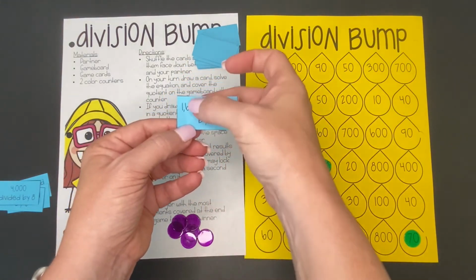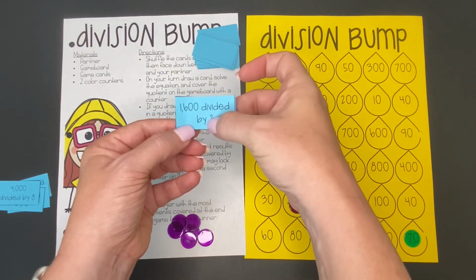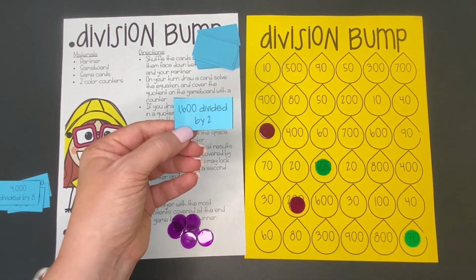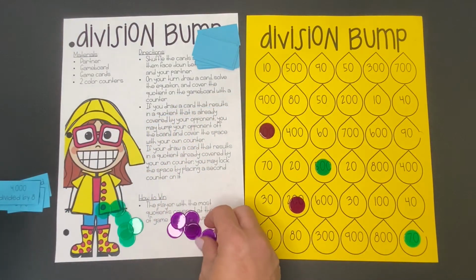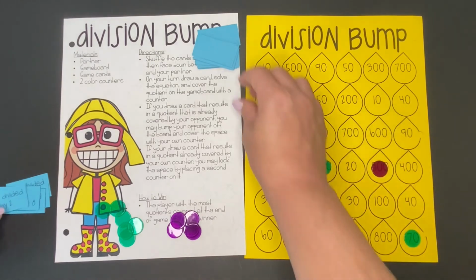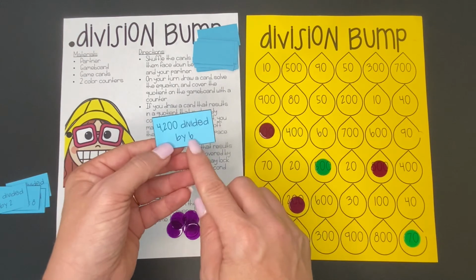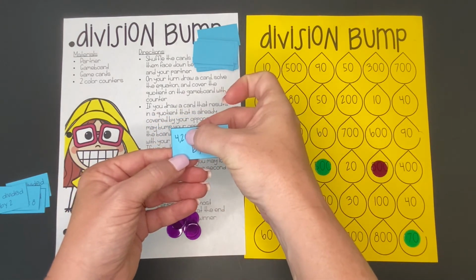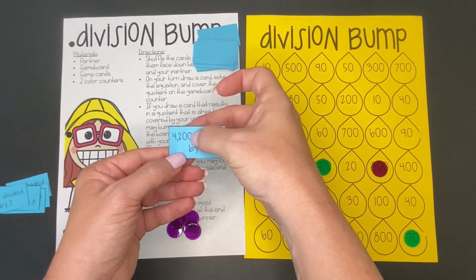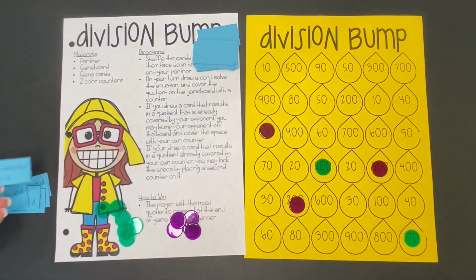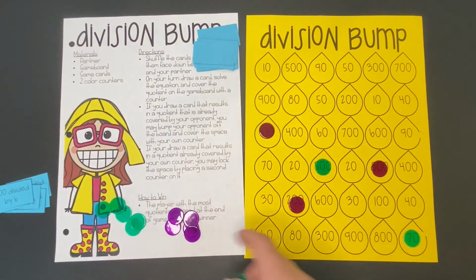1,600 divided by 2. Well, 16 divided by 2 is 8. With 2 zeros would be 800. So let's go find an 800 on the board. There's one. Okay, then it's our turn again. 4,200 divided by 6. Well, 42 divided by 6 is 7. With 2 zeros would be 700. So our partner's going to find 700 on the board.